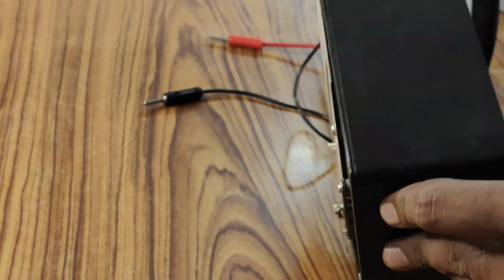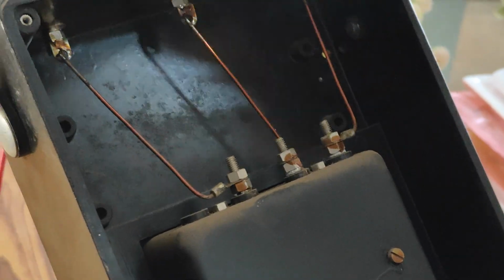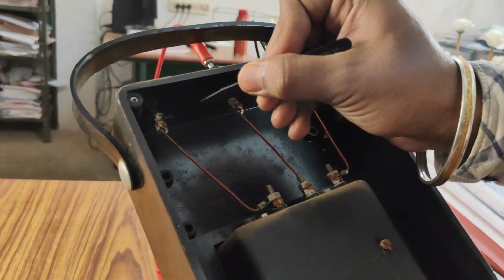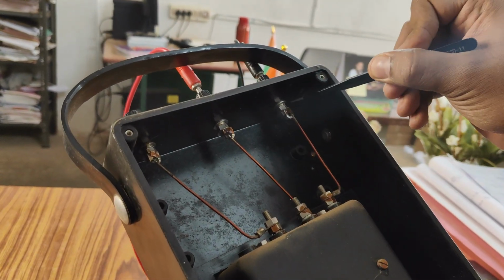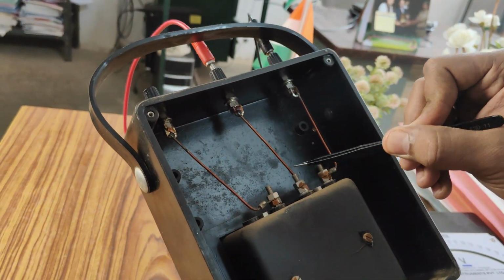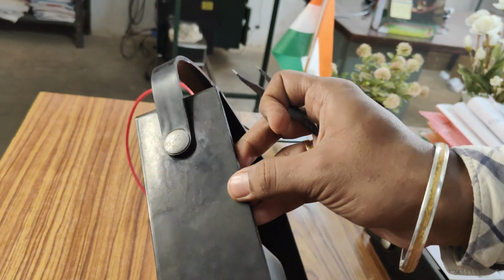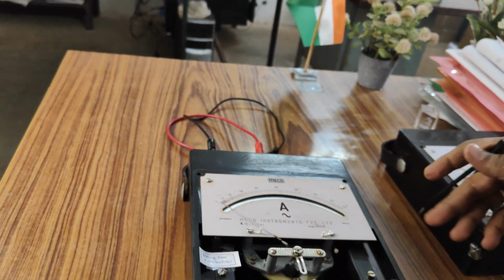Now let us see what parts we have at the back. If you are connecting to 5 ampere, from 5 it goes directly to one port, and for the 10 it goes to another port. This is the neutral. That's how we can measure the 5 ampere rating as well as the 10 ampere rating. So these are the constructional details of moving iron instruments.